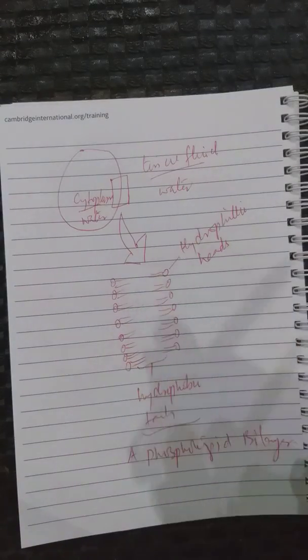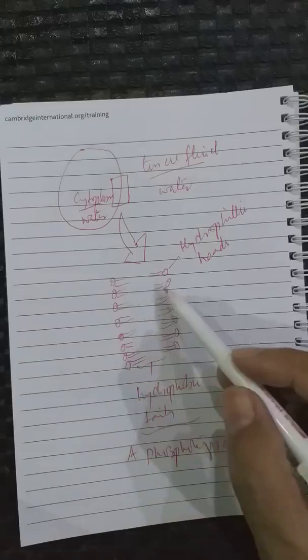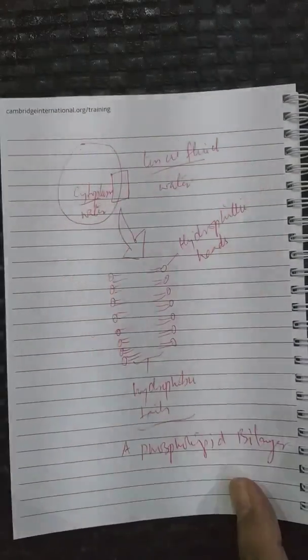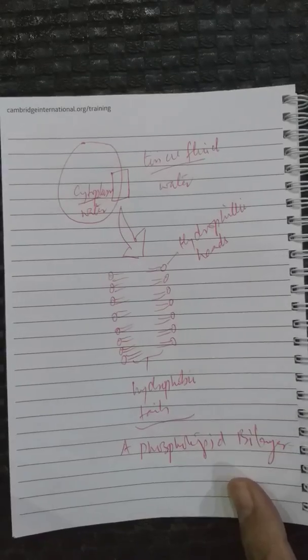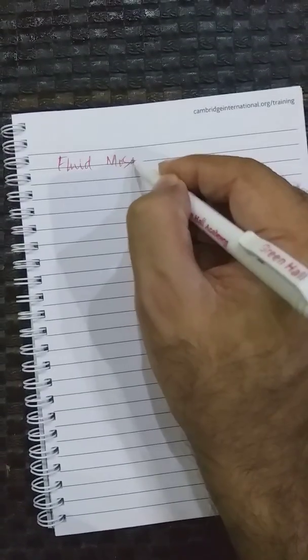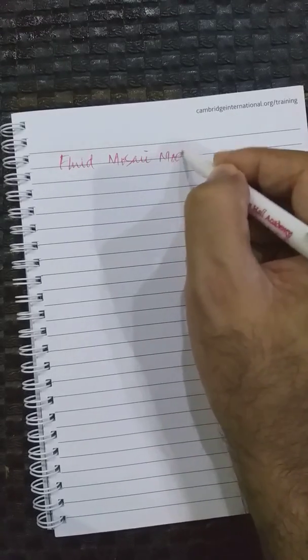This could be explained on the basis of a fluid mosaic model. There are some more structures that are embedded in this phospholipid bilayer. We'll discuss the fluid mosaic model and the other substances that are embedded in the cell surface membrane. So, fluid mosaic model.